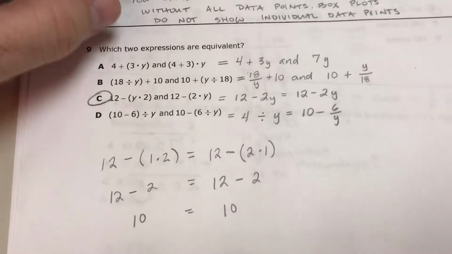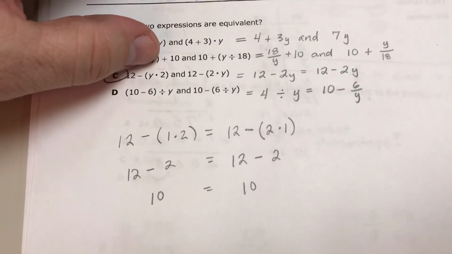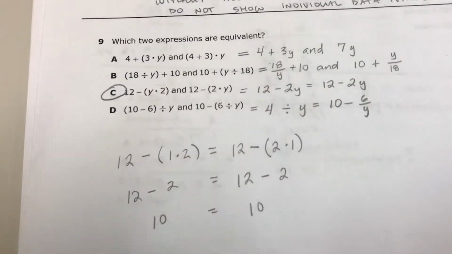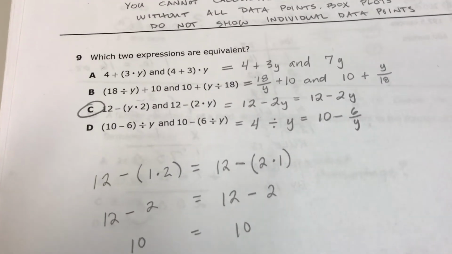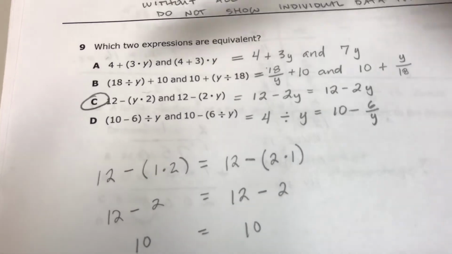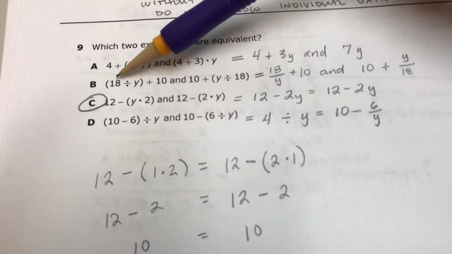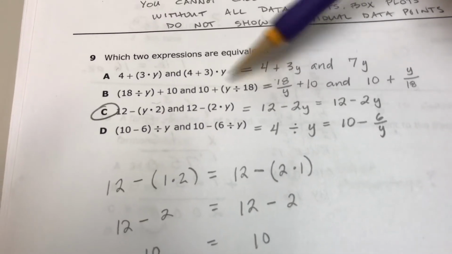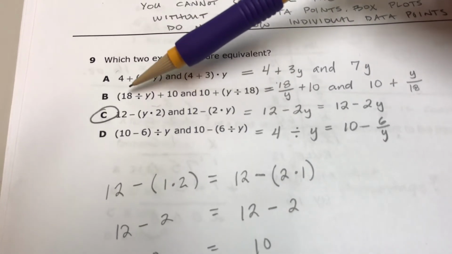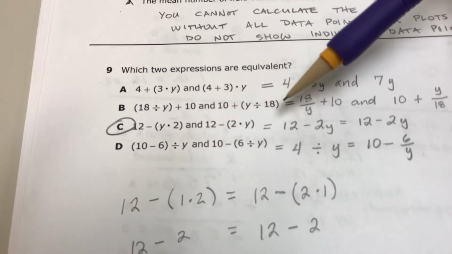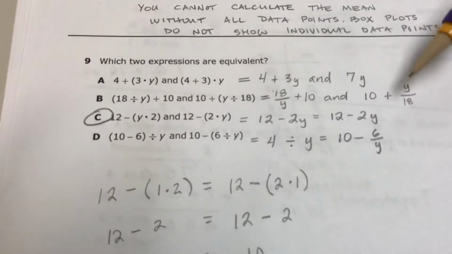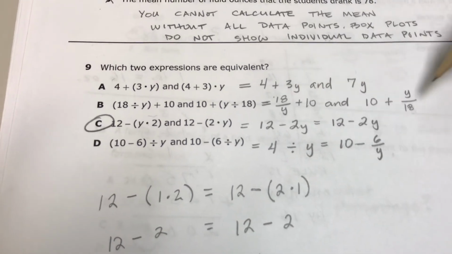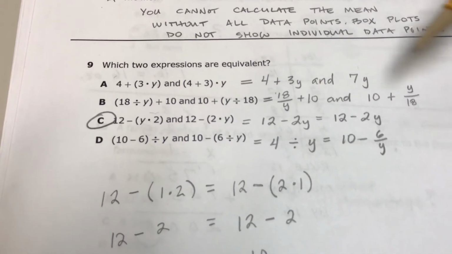Those are not equivalent. 18 divided by y plus 10 and 10 plus y divided by 18. This is pretty similar. The problem is you can do 18 times y and y times 18. That's the same, but you can't switch them around when it's division. 18 divided by y and y divided by 18 are two totally different things. And so even though you're adding 10 on both sides, your division is completely different. So that's why that's wrong.